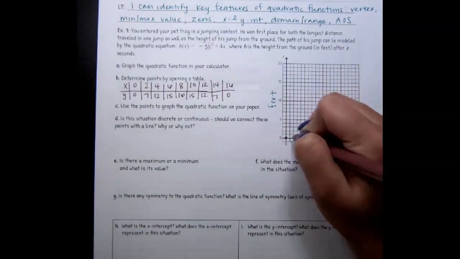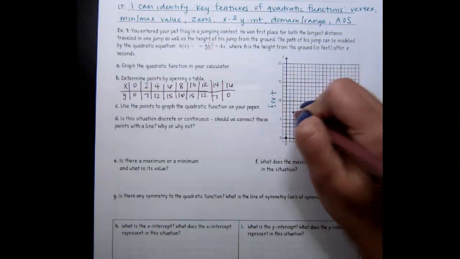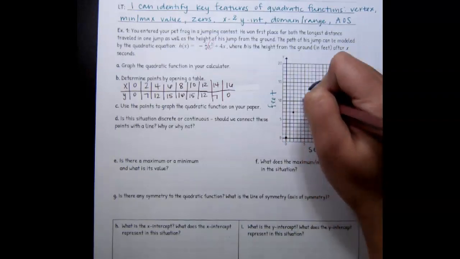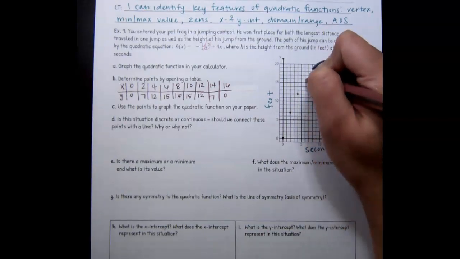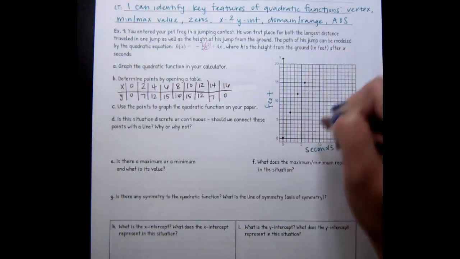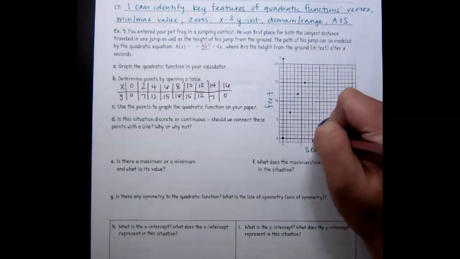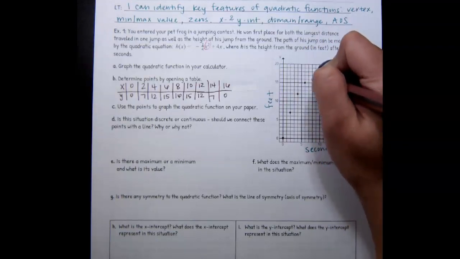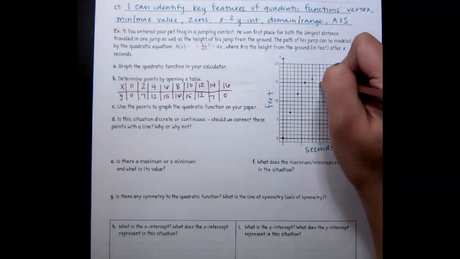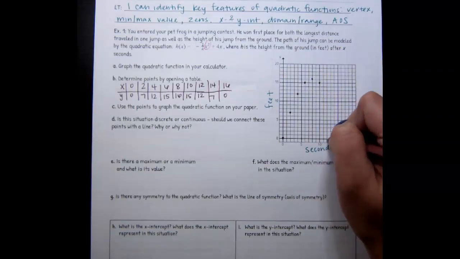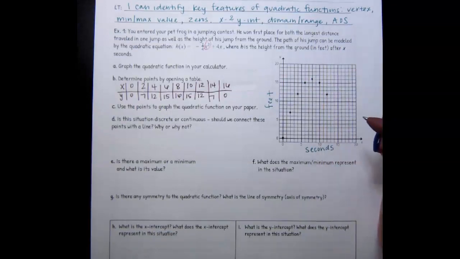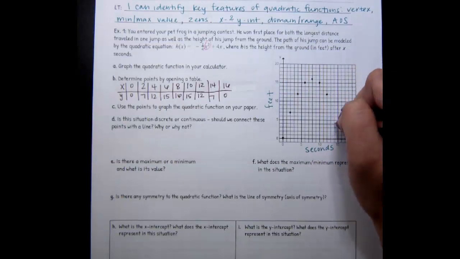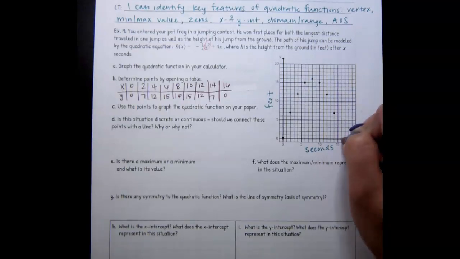So 0, 0, 2, 7, 4, 12, 6, 15, 8, 16. So you can see the parabola start to take shape. Then 10, 15, 12, 12, 14, 7, and then 16, 0.